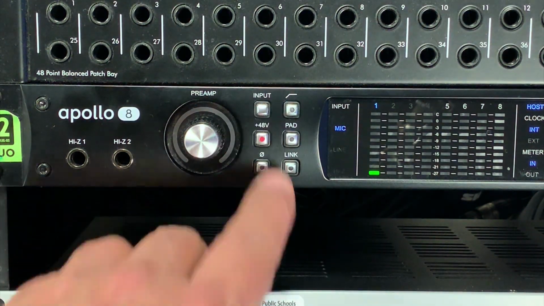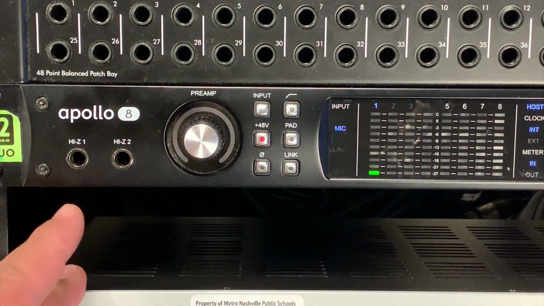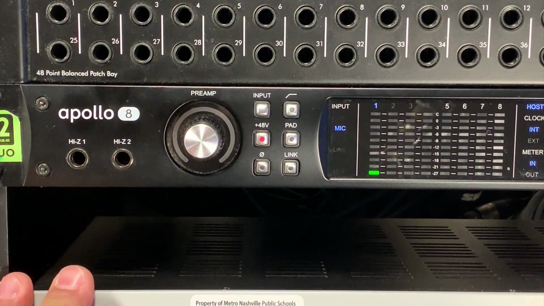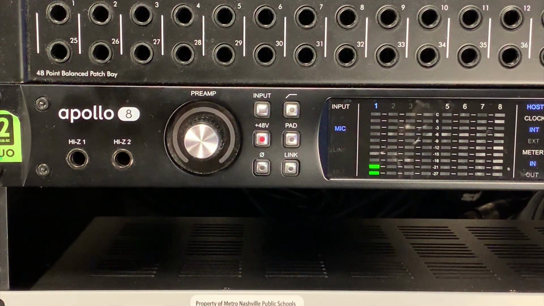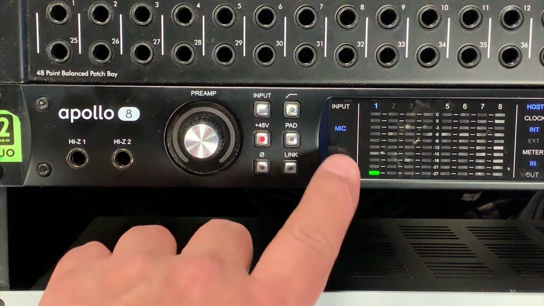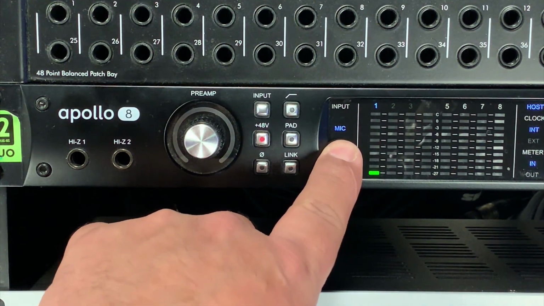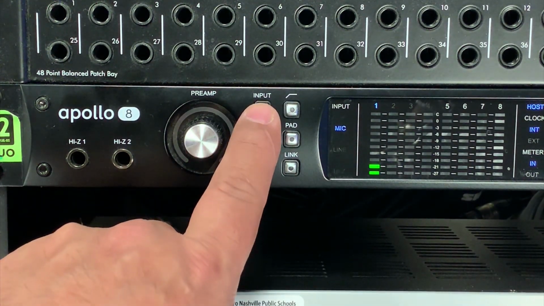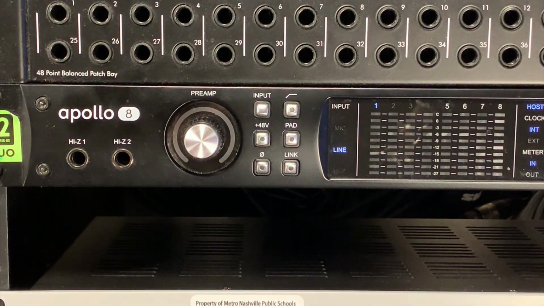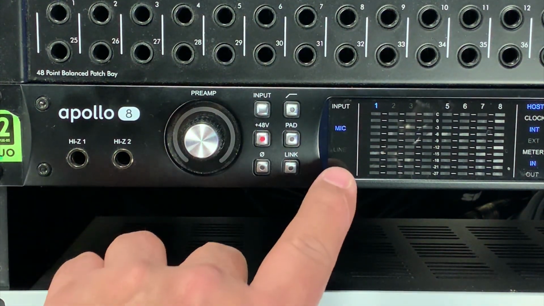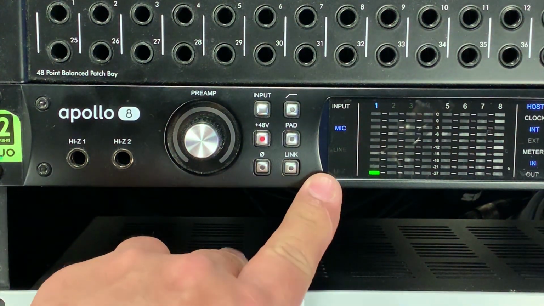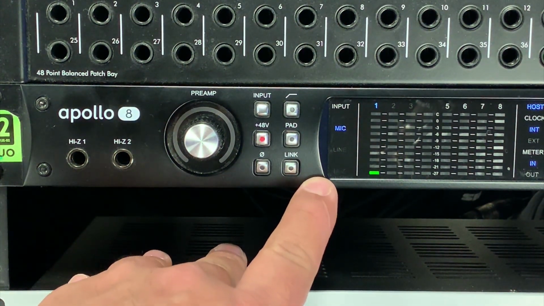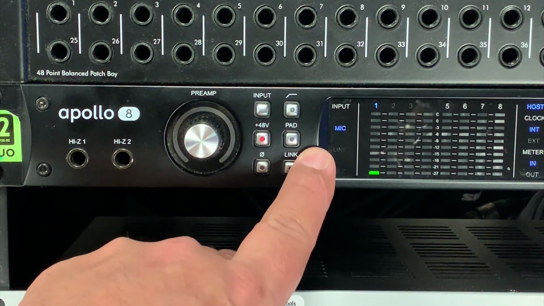Let's go to this input button. If you have a guitar plugged into the back of the interface with a TRS cable, see where it says mic right here? Obviously, it's not going to work. I have a microphone plugged into channel 1, but if I press input, watch what happens. See how it went to line and my voice went dead? Because now it thinks that there's a TRS cable in there, and it switches to TRS or quarter inch mode.